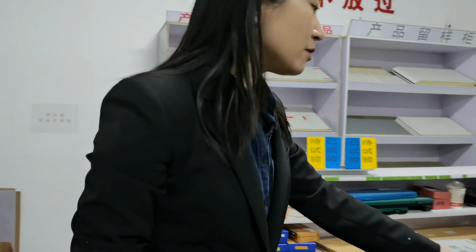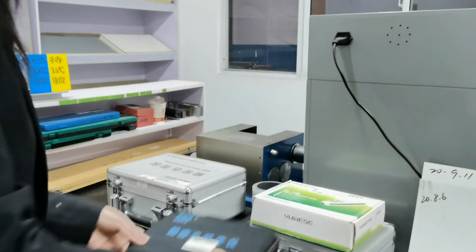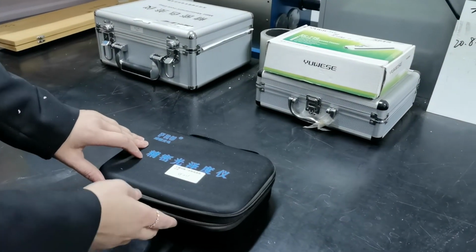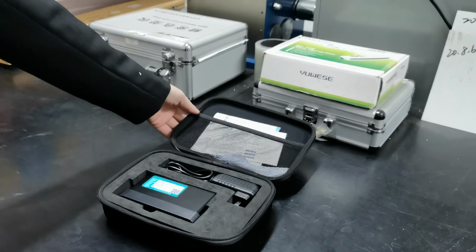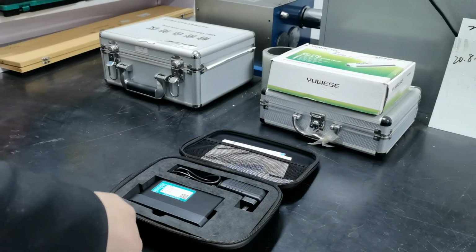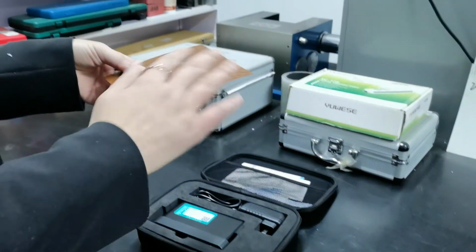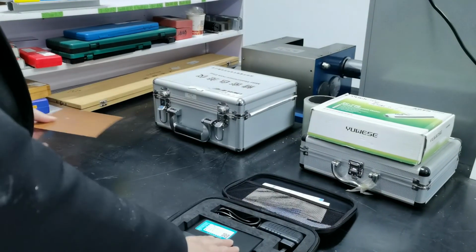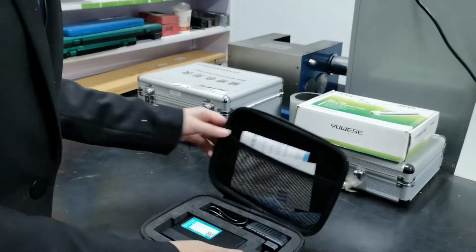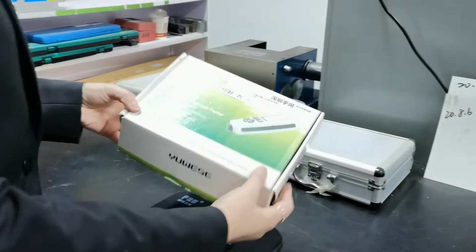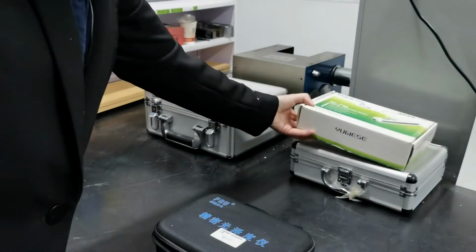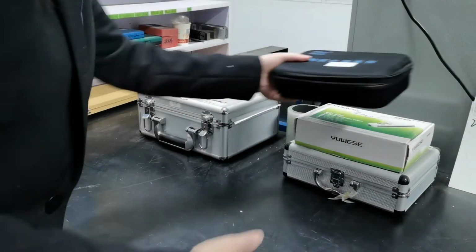We have some other machines over here. For example, this one is for the luster of the color, for the material surface. And this is for the coating thickness. This is all part of our daily assessment.